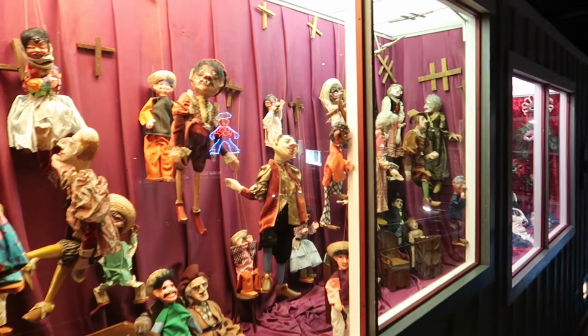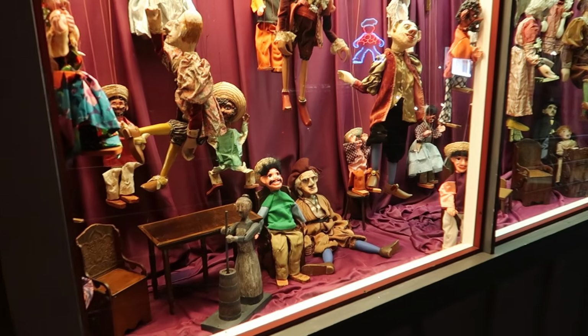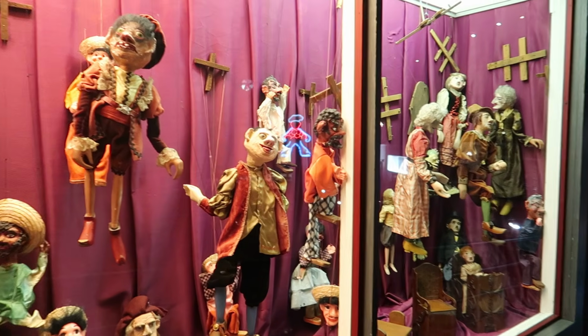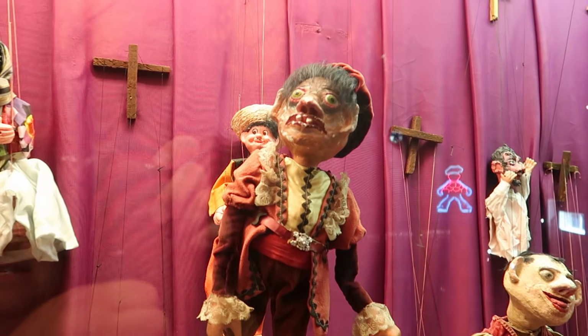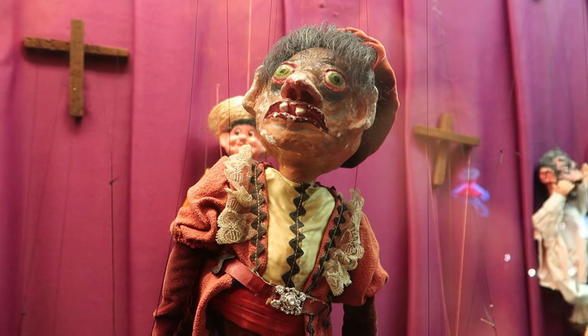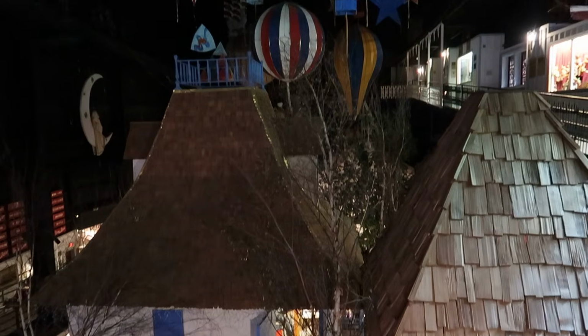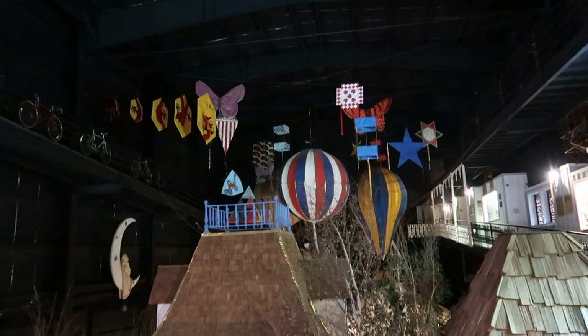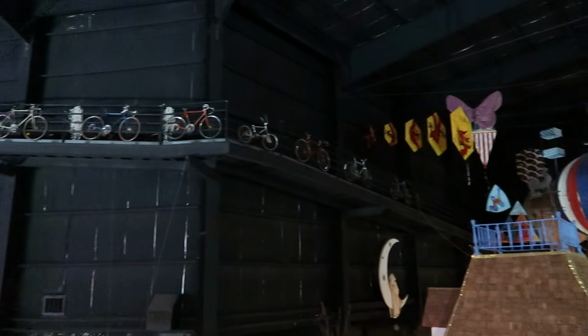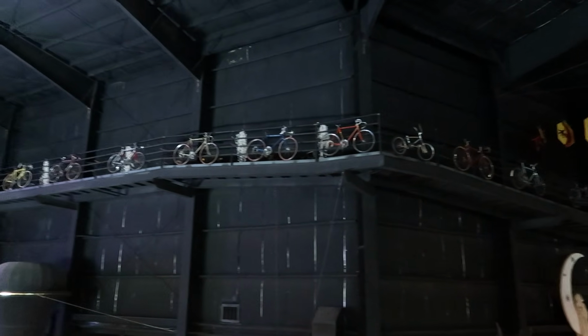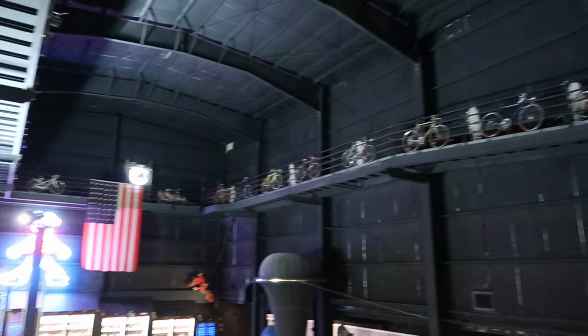Here's a marionette collection. Every time I come to this part, all I can see is this guy right here staring at me. You can see the hot air balloons and box kites over there, and there appears to be a row of bicycles strapped to the catwalk there.